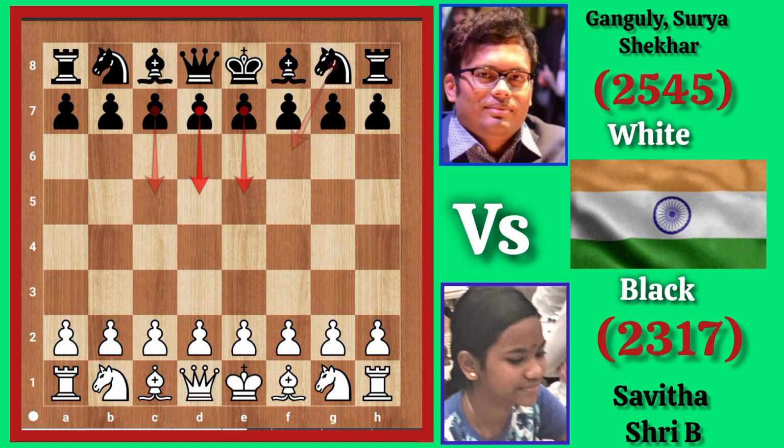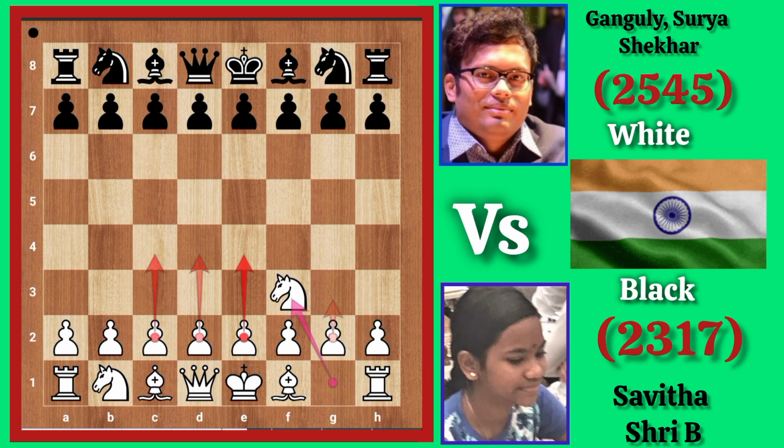1. Knight f3. White starts with the Réti opening, developing the king's knight to its most natural home. This move controls the e5 and d4 squares, while keeping options completely open regarding central pawn setups.